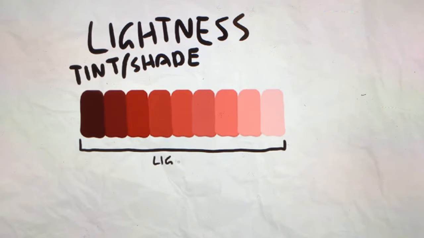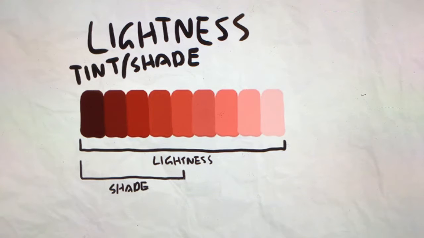And then the light color is basically like a pink, and it still has a lot of color, it's just very light. So you can use a general term to call it lightness or brightness of the color, or if you just make it darker, it's called a shade. If you make it lighter, it's called a tint.